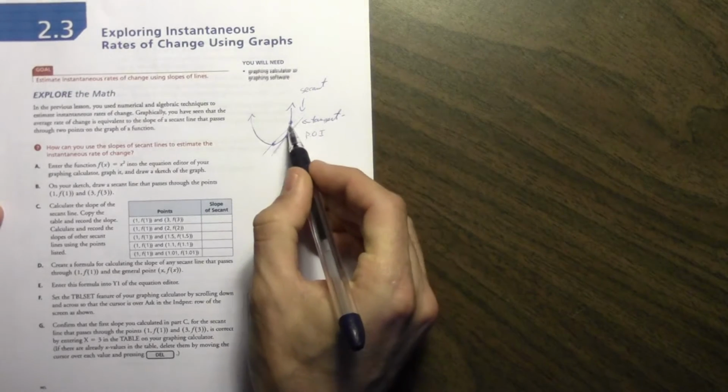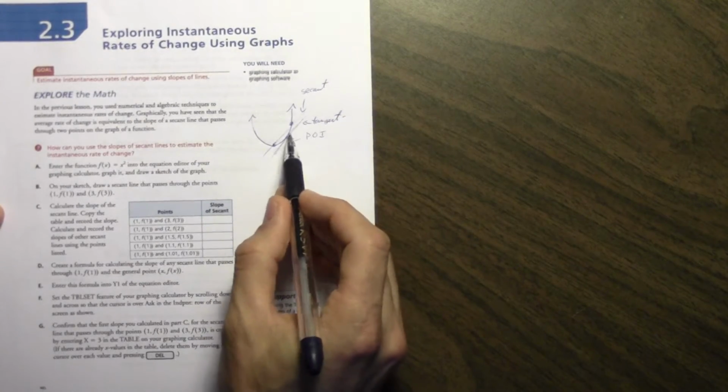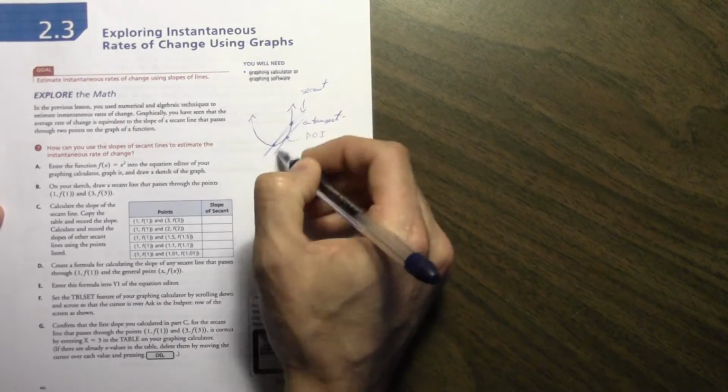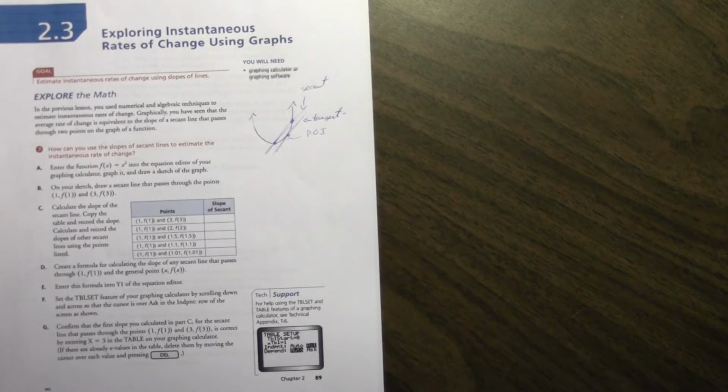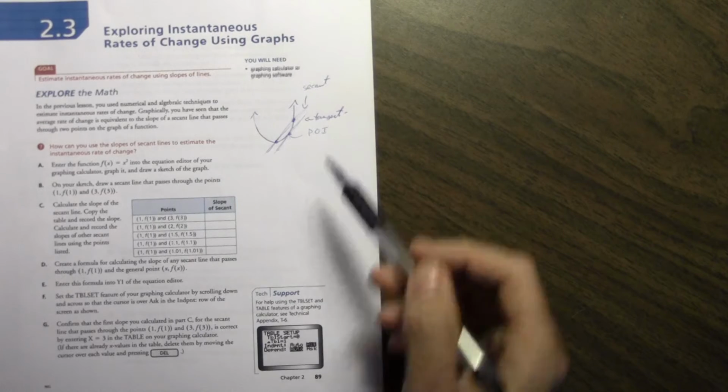As you reduce the difference between the point of interest and the 2 points on the secant line, that slope becomes more and more approximated to the tangent line. That makes sense? We talked about that in depth yesterday, right? Okay, so all we're showing today is that fact.